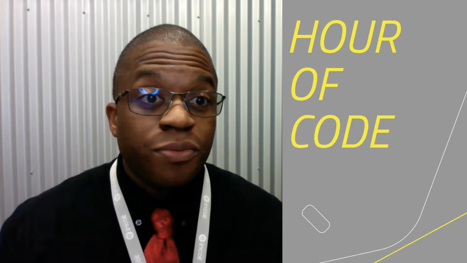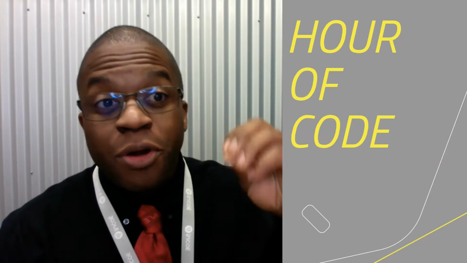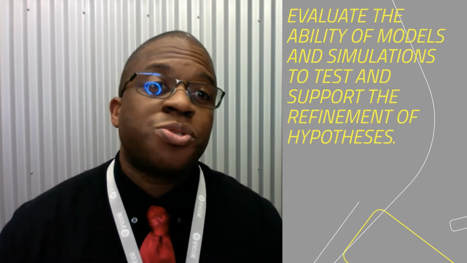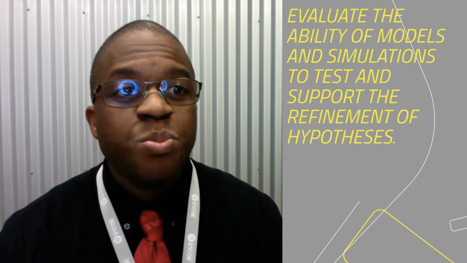Now, we're going to look at some of the specialty standards, which are a part of 9 through 12, or rather, kind of like the cherry on top of 9 through 12. They're a starting point for possible extra learning for students. We're going to look at 9-12, S for specialty, Data and Analysis 9. Now this standard has to do with models, and models are a great use of computer science. So evaluate the ability of models and simulations to test and support the refinement of hypotheses.